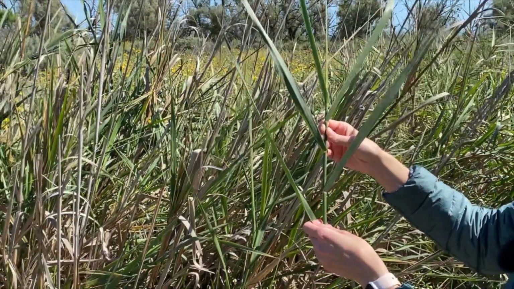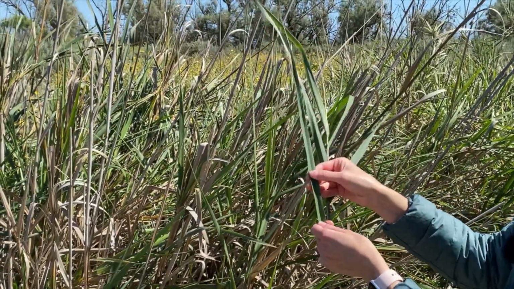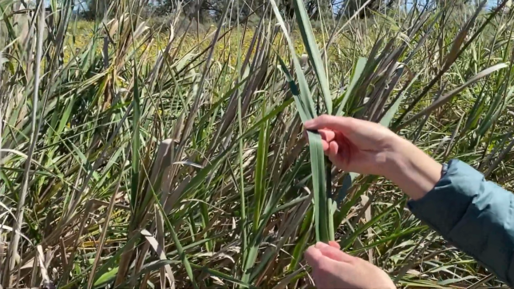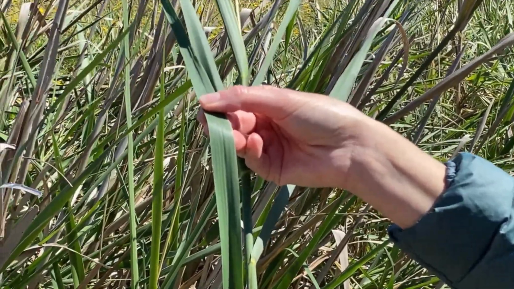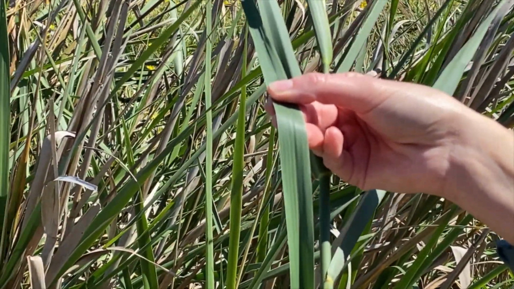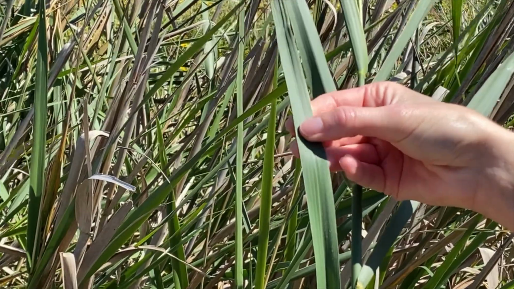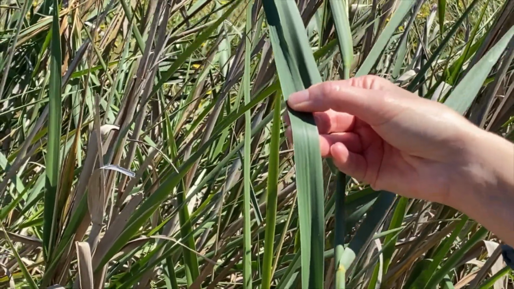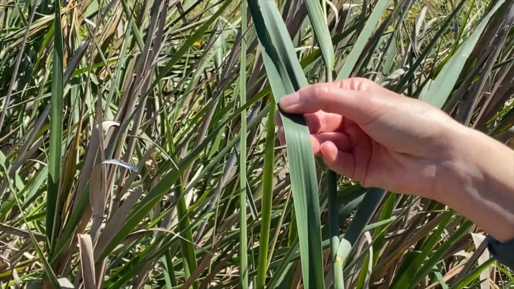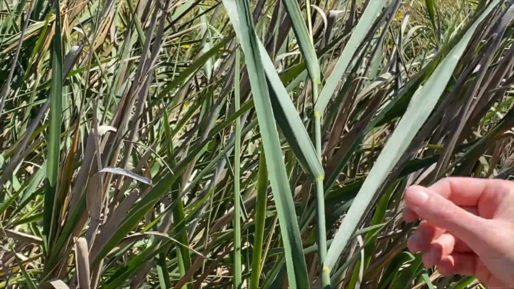And we also want to take a look at the leaf venation. You can see all of those veins are running really nicely parallel to each other. So this is parallel leaf venation, very typical of monocots, right? The grass family is a monocot.